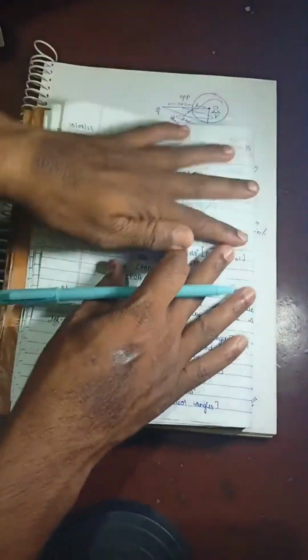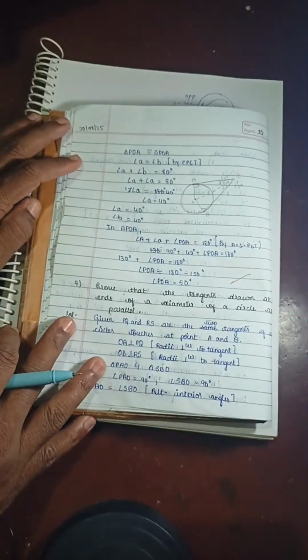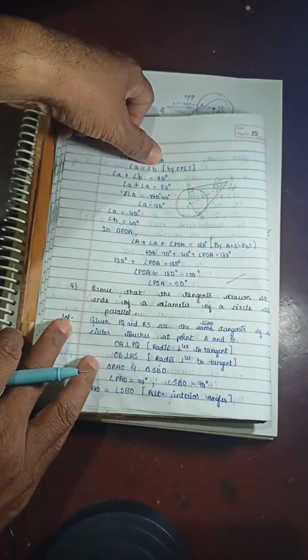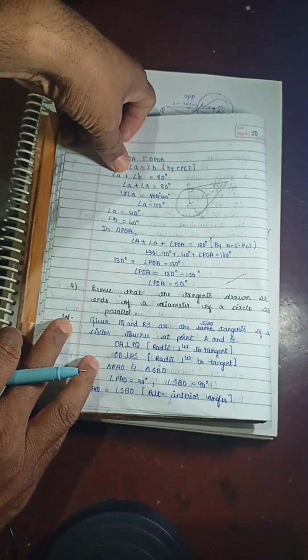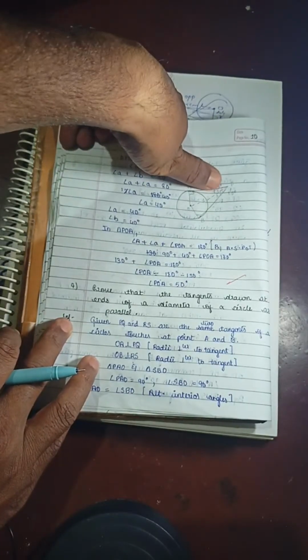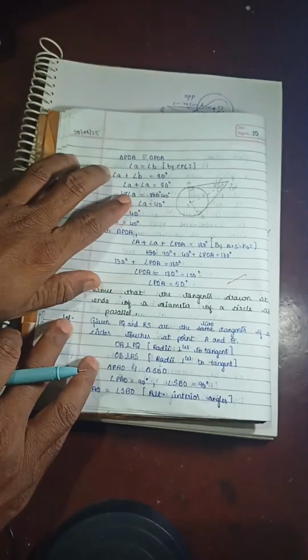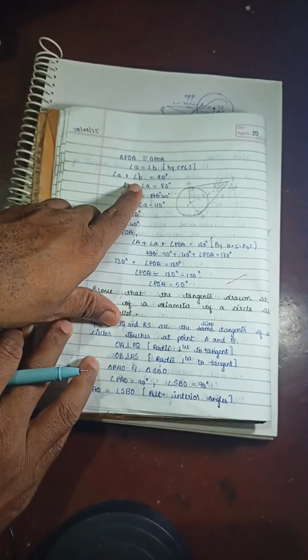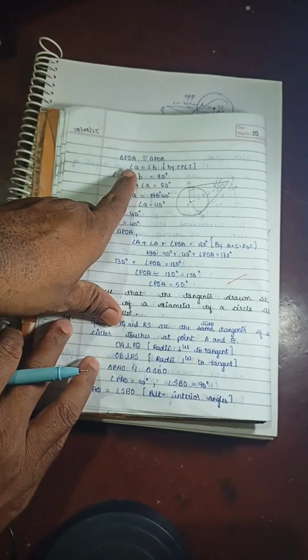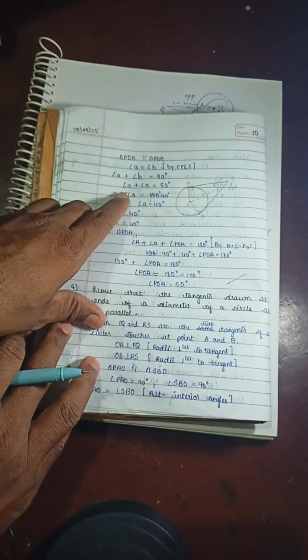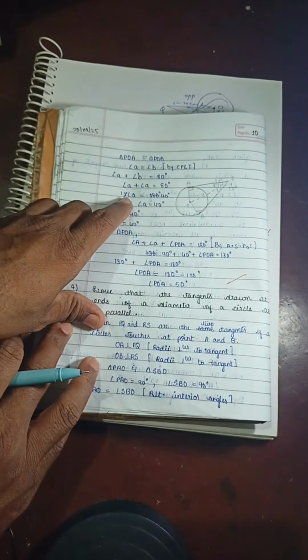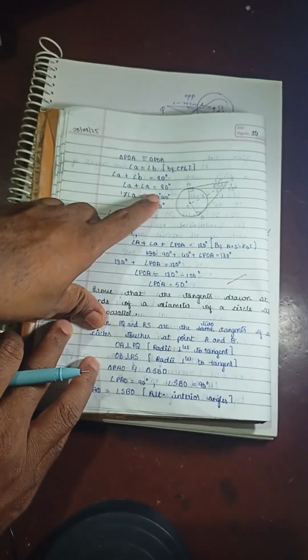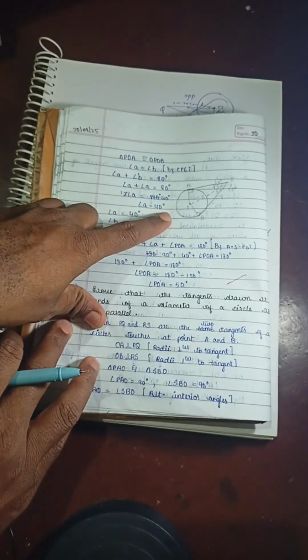Now see what is given still. Look here. If I am taking angle A equals angle B by CPCT, angle A plus angle B equals 80 degrees. Already we wrote by CPCT angle A is equal to angle B. So angle A plus angle A equals 80 degrees, 2 angle A equals 80 degrees, angle A equals 40.